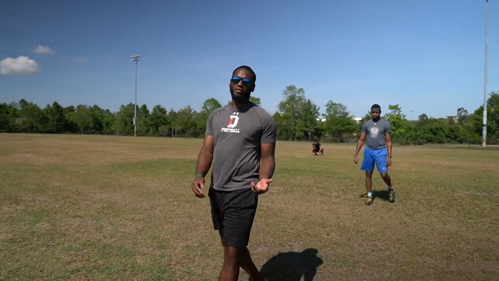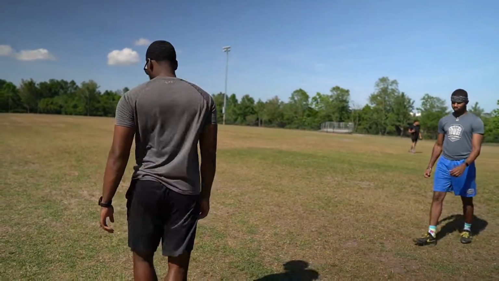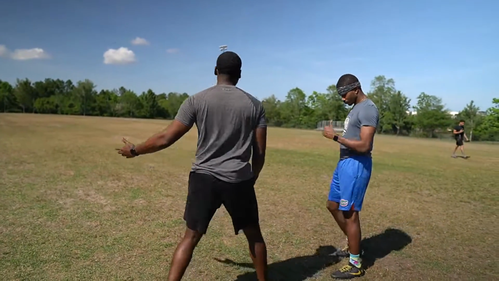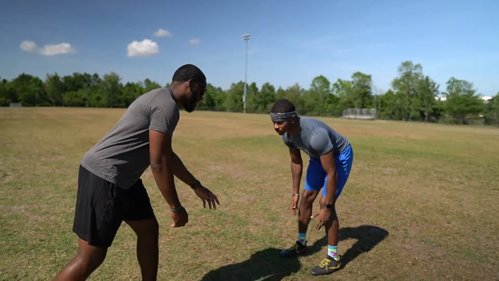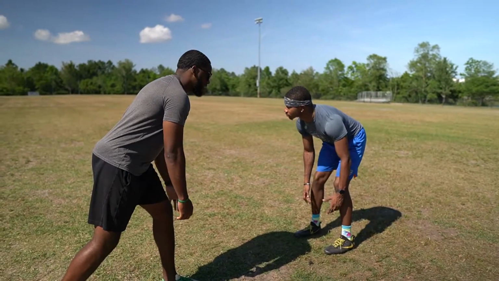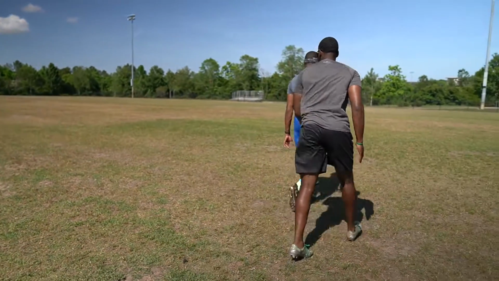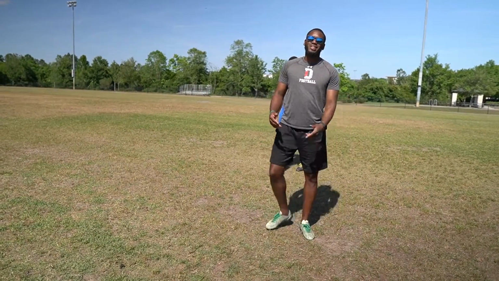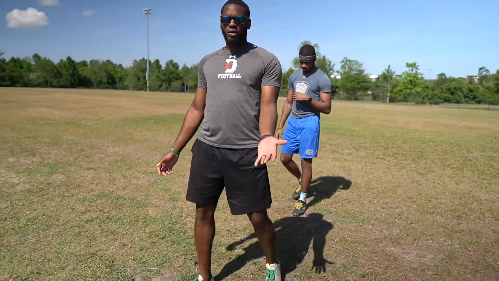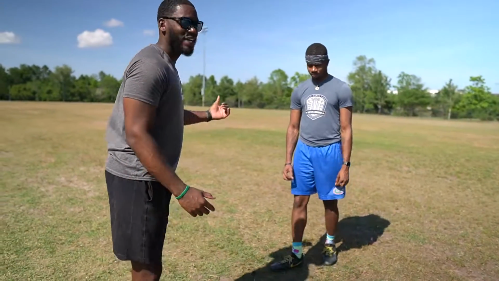Oftentimes in those quarters coverages, he's gonna zone turn. So he'll be here, he'll zone turn and turn inside, so that way he can see the quarterback. And when that happens, he's gonna be rocking. You're gonna see those cues. He's gonna be looking inside. When he zone turns, you can get in his blind spot, and you can run breaking off routes, such as the out route, curl route, comeback route, those kind of routes. Because his back's turned to you.